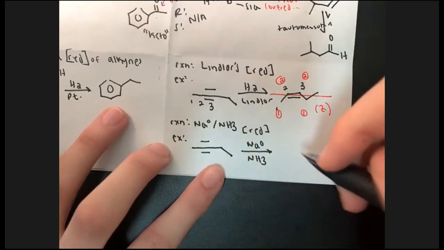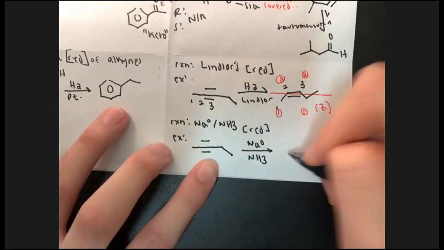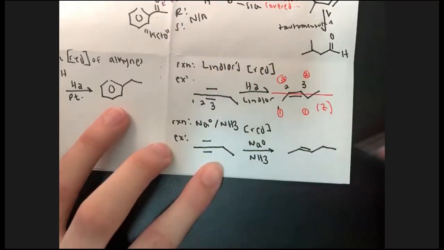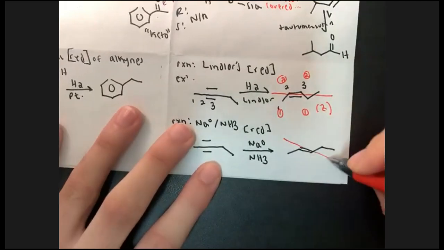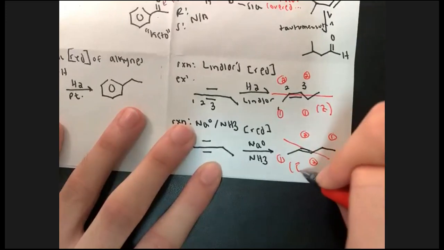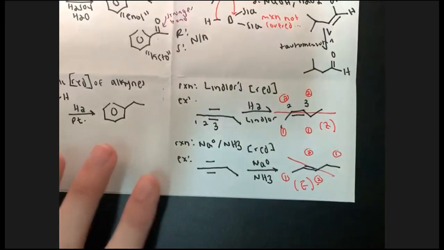So that's an E alkene, 1, 2, 3, 4, 5, between carbons 2 and 3. Clearly, with respect to that line, this is an E alkene, and the previous one was always Z.